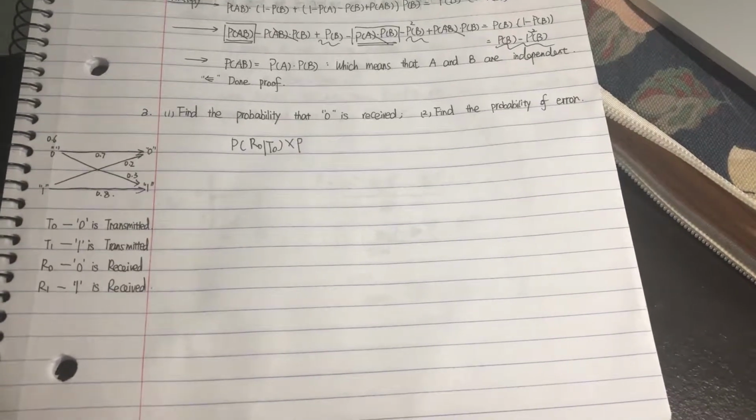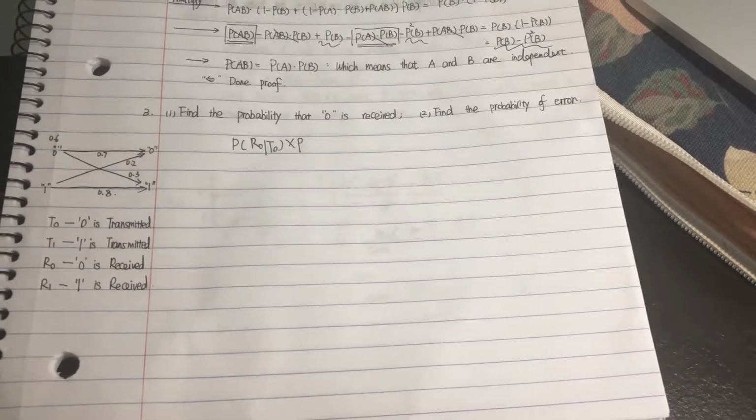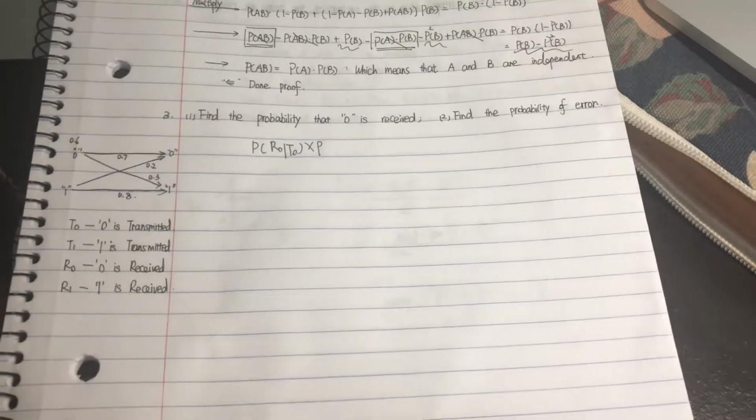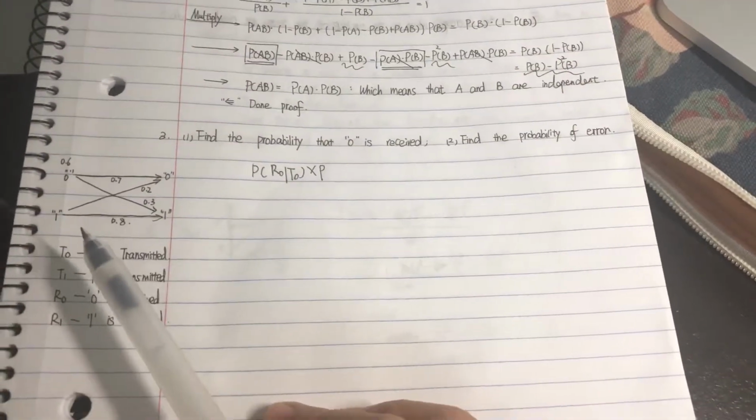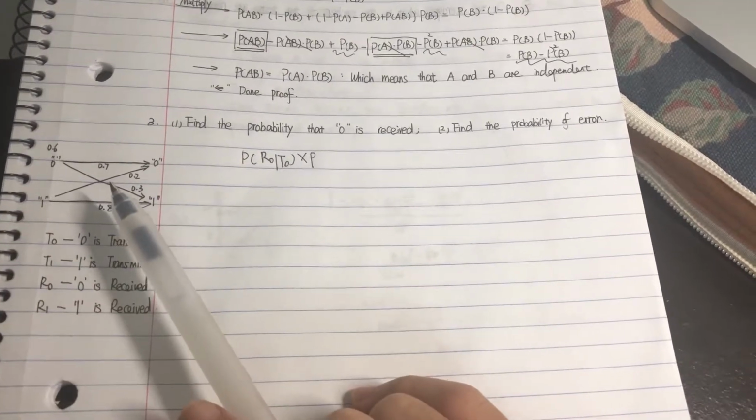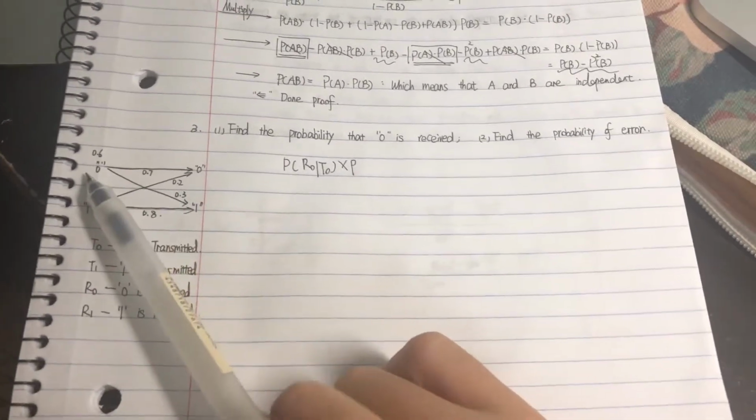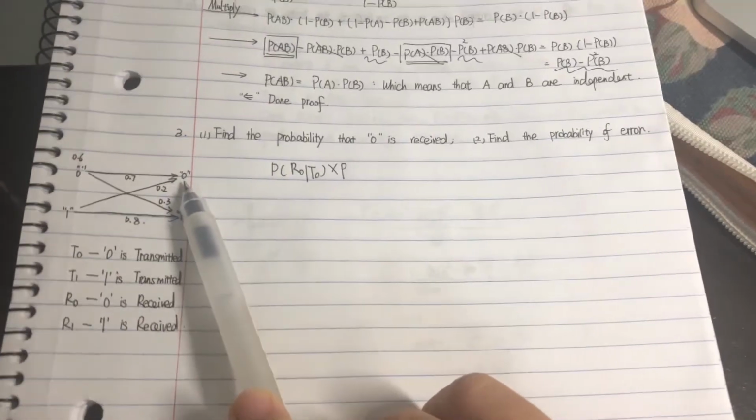The first question is to find the probability of receiving 0. It can happen in two cases. The first case is when the digital signal transmitted is 0 and the received data is also 0.